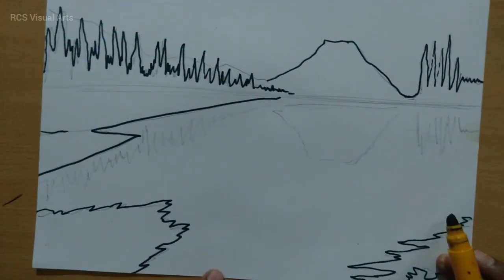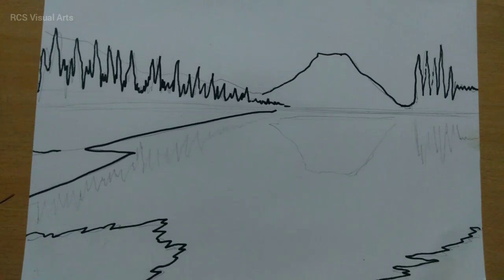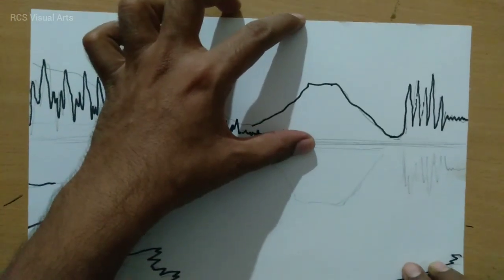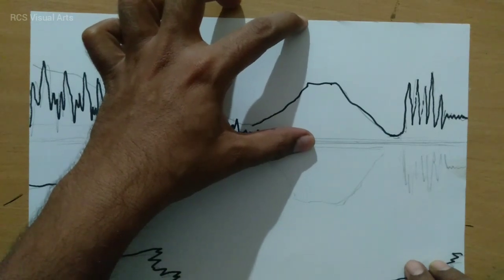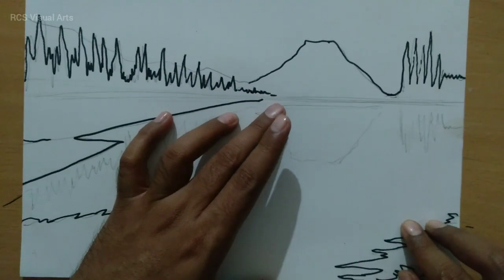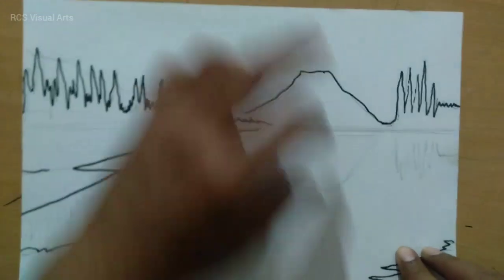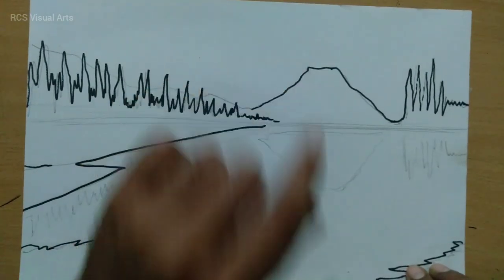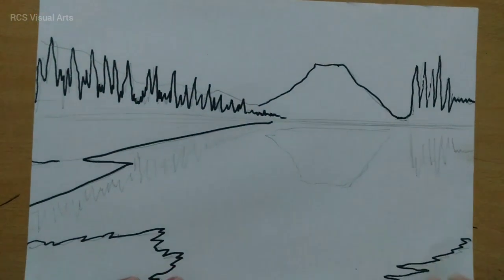like this. The main thing you have to observe is how much space I left for the sky and how much space I occupy for this mountain and this sky part. This space how much I took and this space how much I took. This is much broader than this space, that you have to take care of, as well as you should leave the sky portion, that is very important.